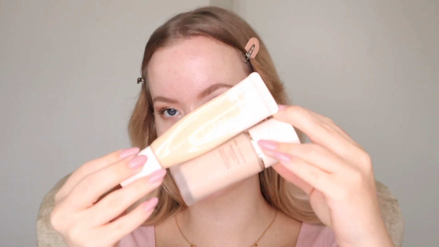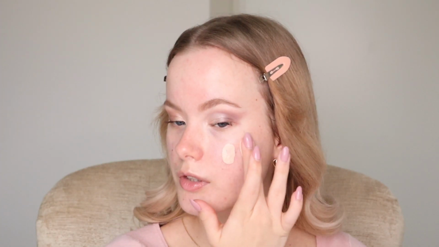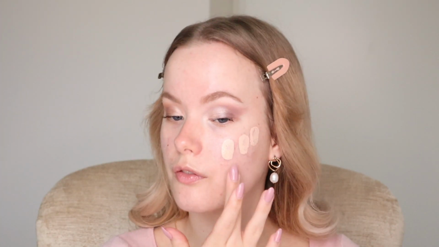And then I have my two absolute favorites, which are the Fenty Beauty Pro Filter Hydrating Longwear Foundation. And I have these in different shades, but I think the lighter shade would be a little bit too ghost for me right now. So I'm mixing 140 and 290, but just a tiny bit of 290. And these actually have a much more yellowish warm undertone. I am going to start with the cool tone side first.